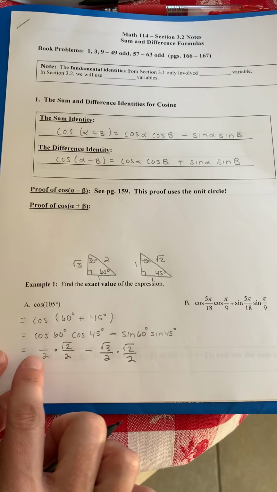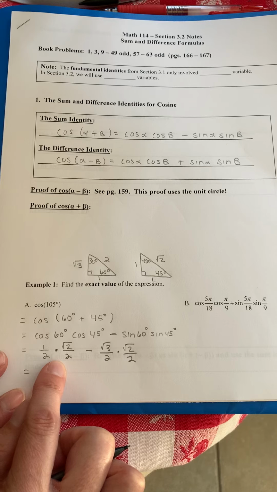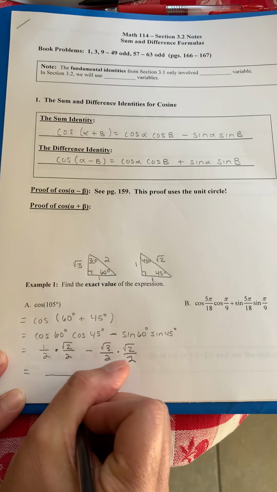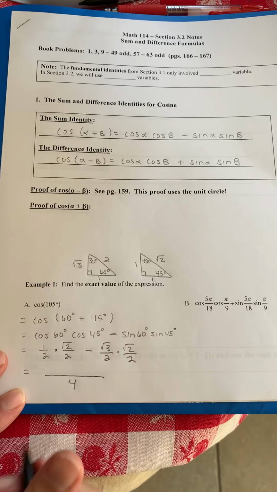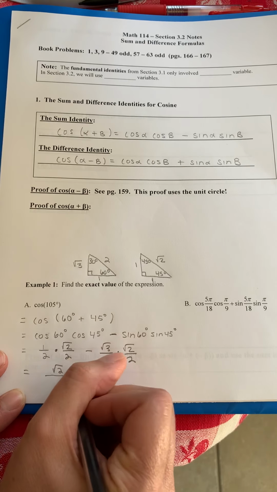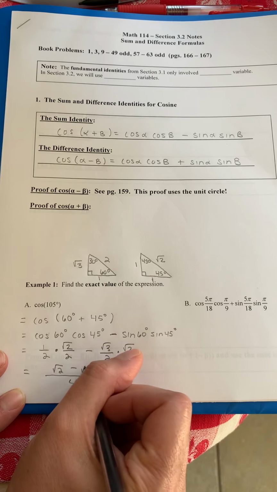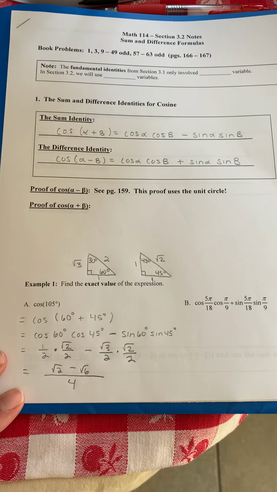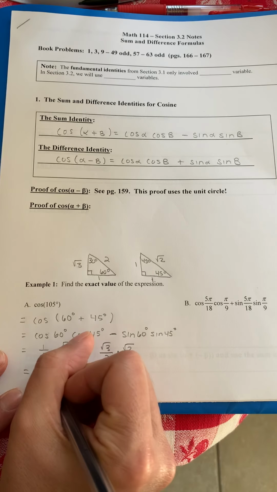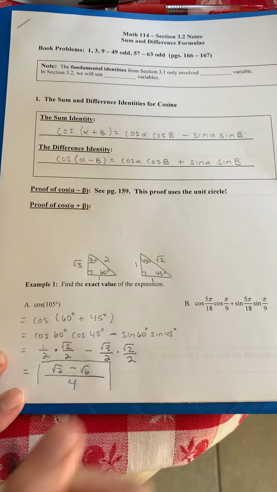The nice thing about rationalizing is we can see that we're going to have a common denominator of 4. So I'm going to go ahead and do that. The numerator is going to be the square root of 2 minus, and then multiplying these two, the square root of 6. And that's the best that we can do. So that gives us our answer for part A.